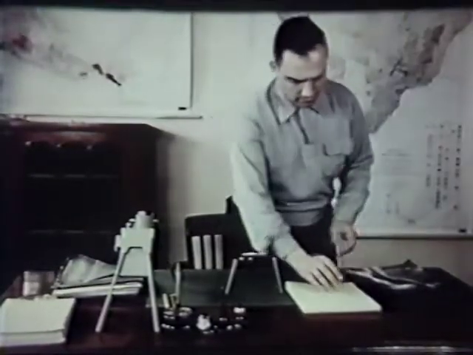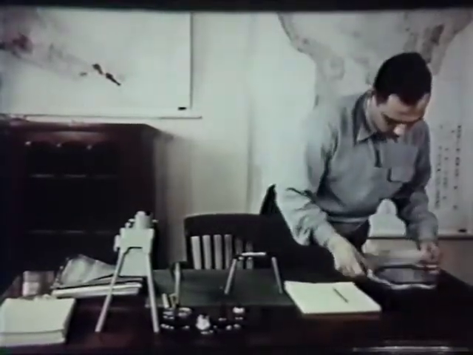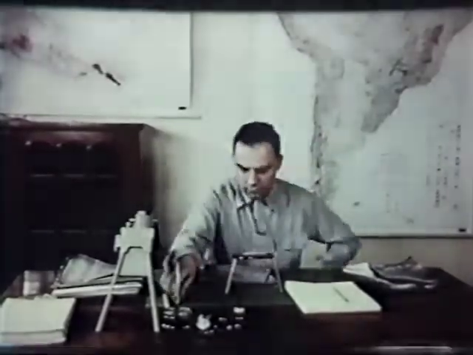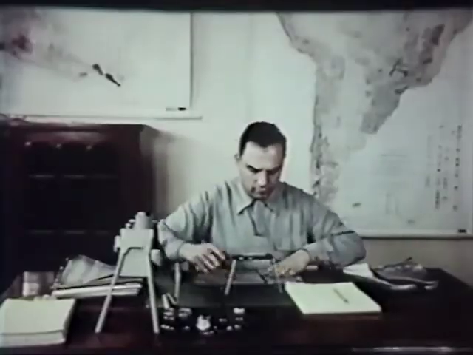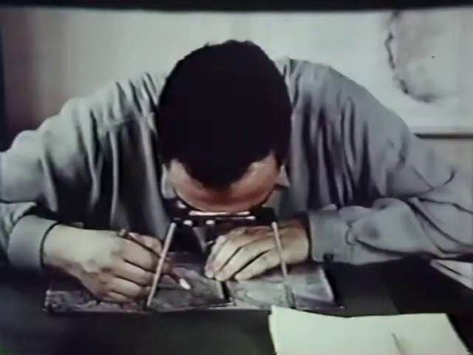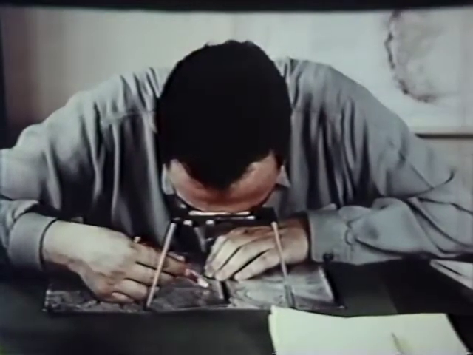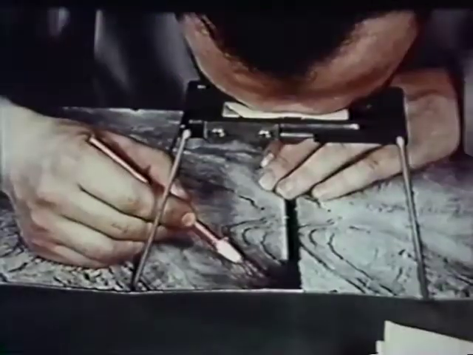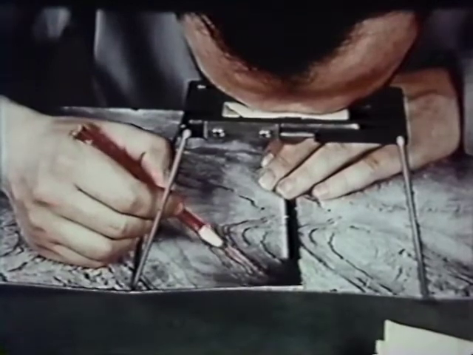A study of these photographs will provide details of geologic structure and associated rocks that will aid in the final evaluation of the area. In this case, the geologist has decided to first study areas of consolidated sedimentary rocks for oil and gas.